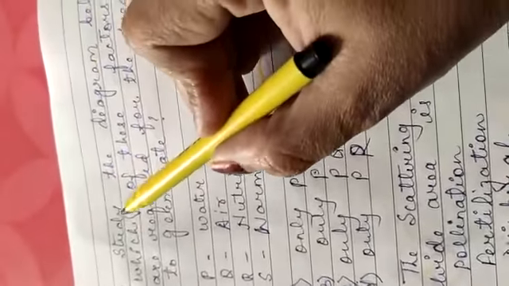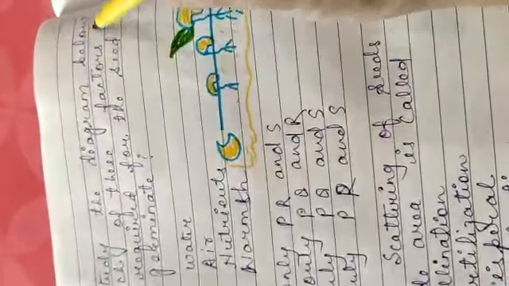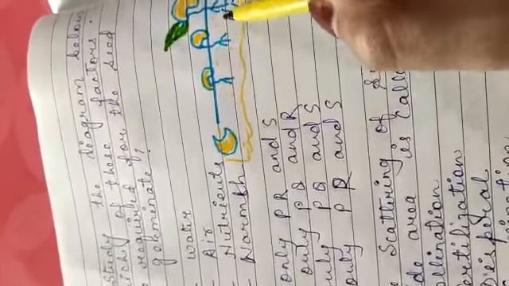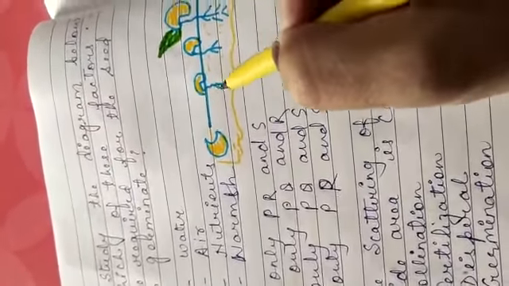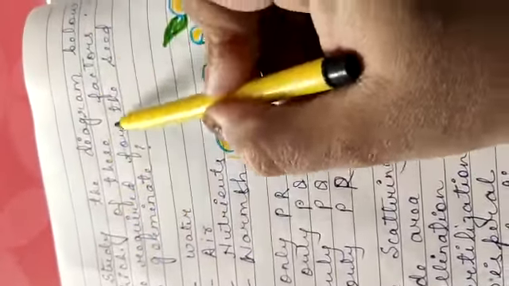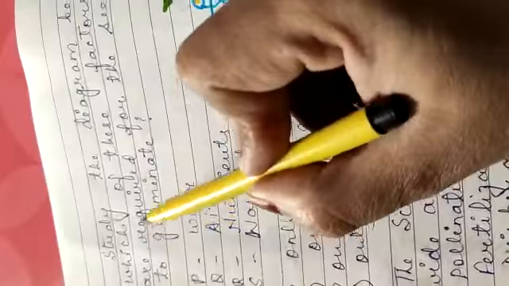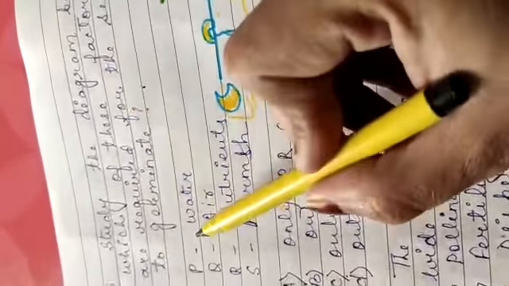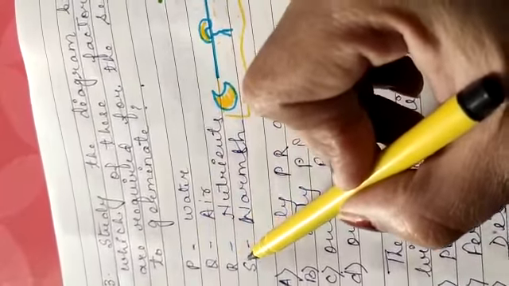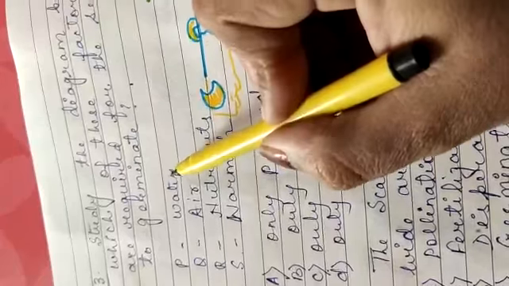Question number 3. Study the diagram below. Here is a diagram of seed germination. All of you have made it earlier in your copy. Which of these factors are required for seed germination? Do you know? P, Q, R, S.